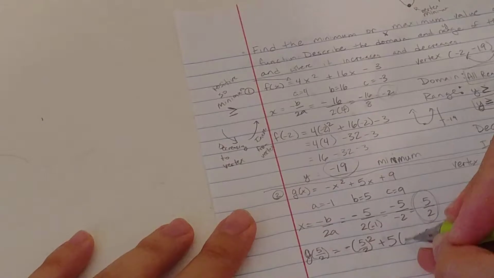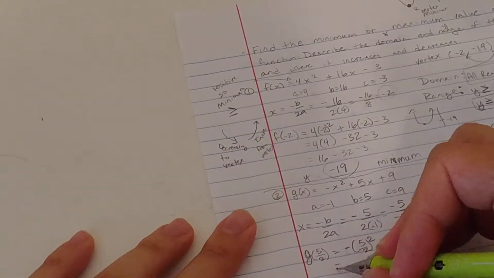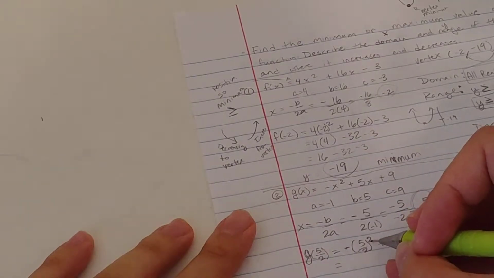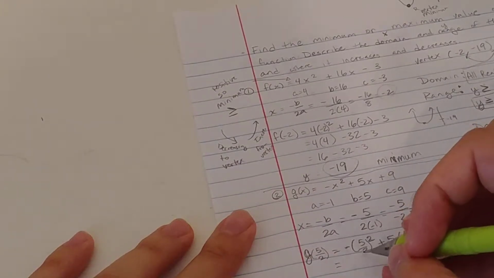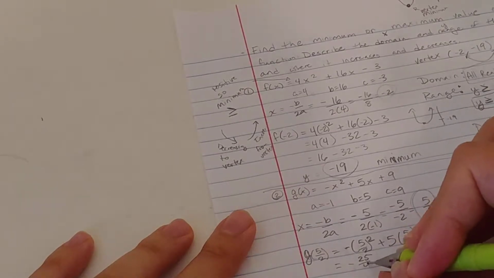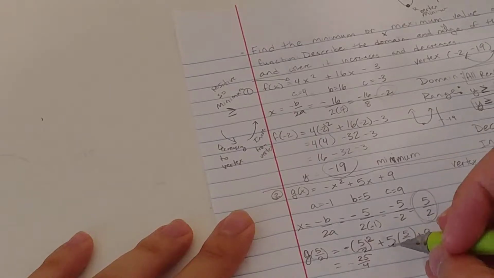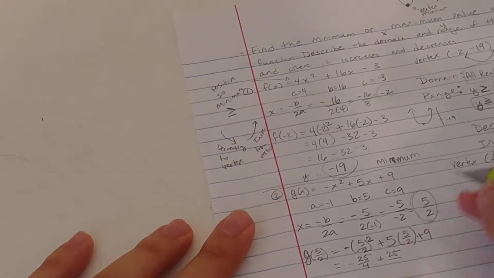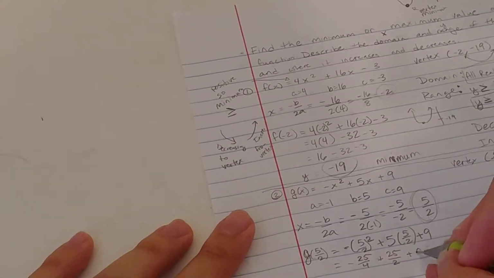All right, got a fraction. Fractions are fun. When we square this one, 5 squared is 25, 2 squared is 4, so negative 25 over 4. That negative is on the outside of the square, that's why it wasn't affected. 5 times 5 is 25, divided by 2, plus 9.